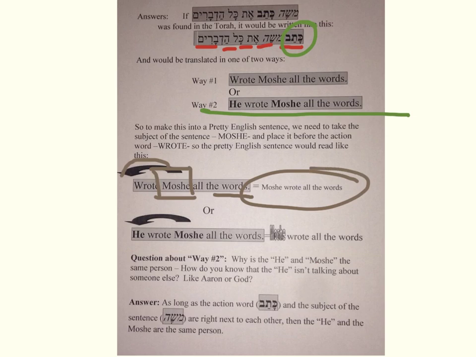Now, if we're using the second way that we translated it, of he wrote Moshe all the words, in biblical Hebrew, we know that the he in he wrote, that we get from katav, means Moshe. If the verb and the noun are directly next to each other, then we know that Moshe is he. So we're going to take Moshe and put it on top of he. So now Moshe wrote all the words is the same translation that we come to. And now we know that that's how we would need to write this sentence in English for us to understand its meaning in biblical Hebrew.